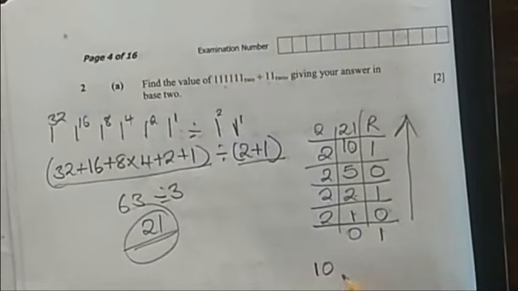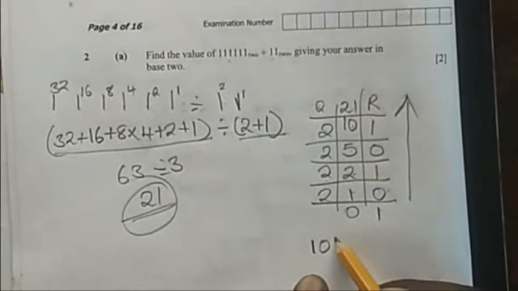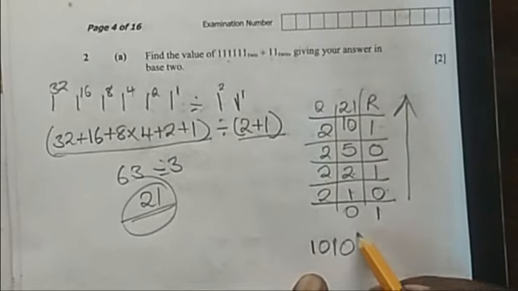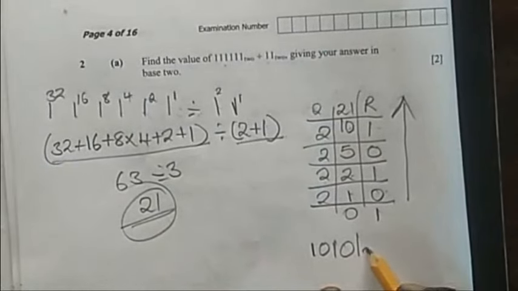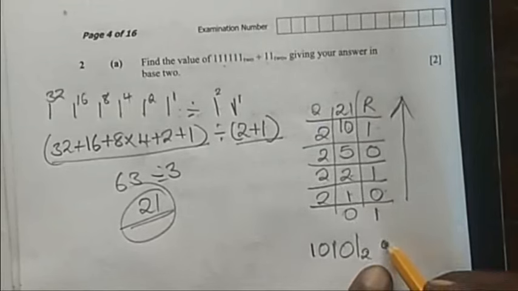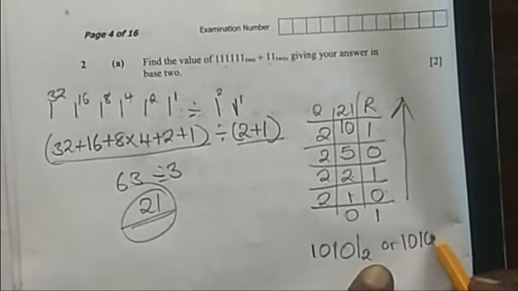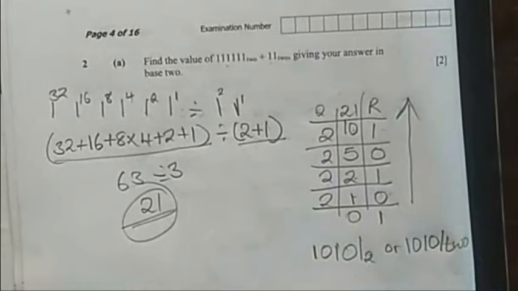0, we write it like this. I'm sure you're able to see. Then we get this one, we write it here, then we get 0, then we get this one, we put it here. Okay, and then we put this number base, which is 2. Now this can be in words or just the way I've written a small 2 here. So you can also write it like this, or 1 0 1 0 1 base 2. You put the 2 in words like that.